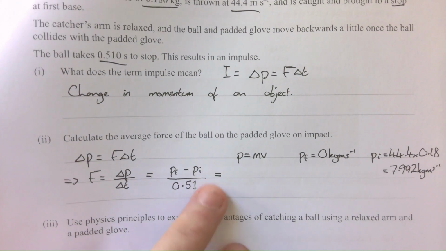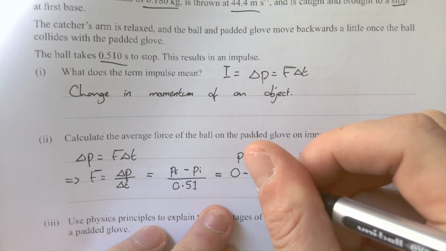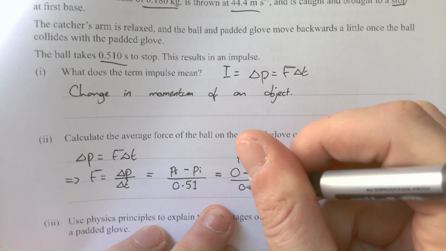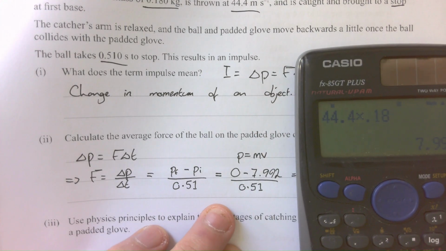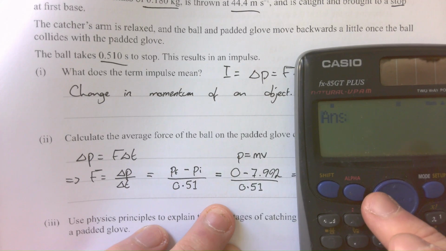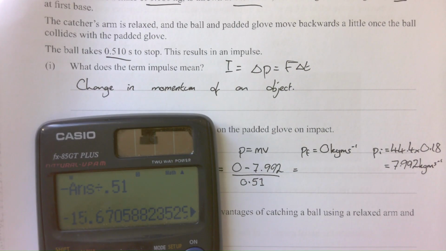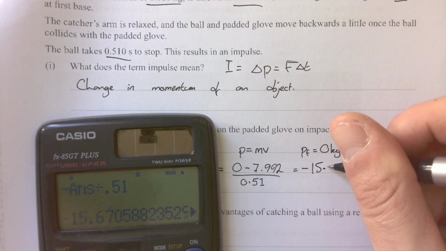Okay, so now I can put those into my equation. I have PF is 0, so it equals 0 minus 7.992 divided by 0.51. So minus the answer divided by 0.51 gives me minus 15.67 recurring, and then it starts a big long decimal. Equals minus 15.67.